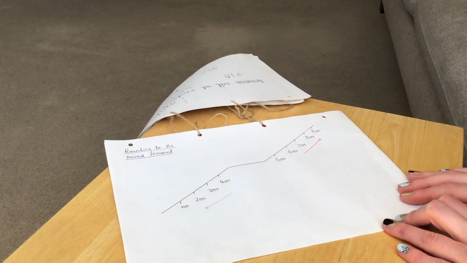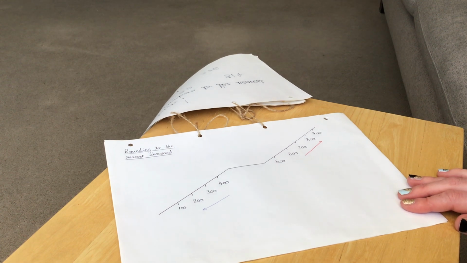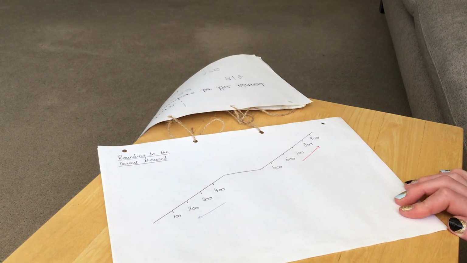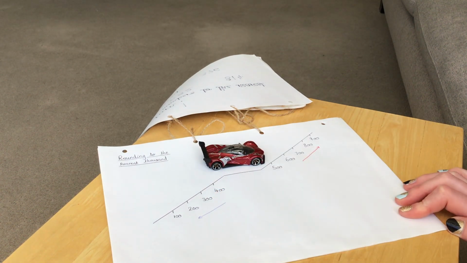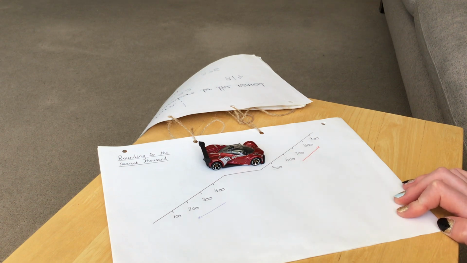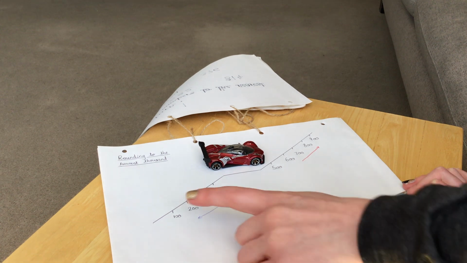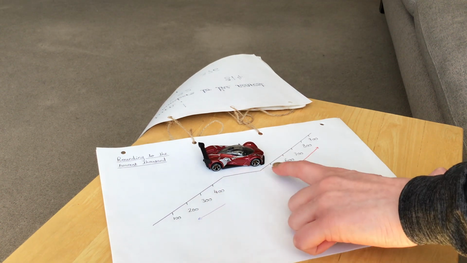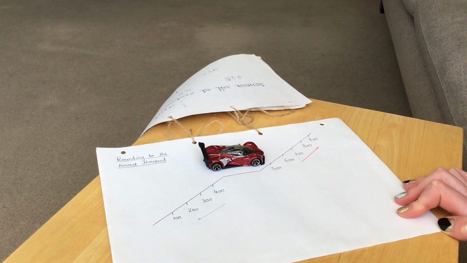So, when we round to the nearest 1,000, again, I've set out my number line just like before. I can place my car in the middle, but we're not looking at either the units or the tens column this time. We're looking at the hundreds because we're thinking about rounding to the nearest 1,000. So we need to use our knowledge of where our number is on the number line using the next column down, which is the hundreds.